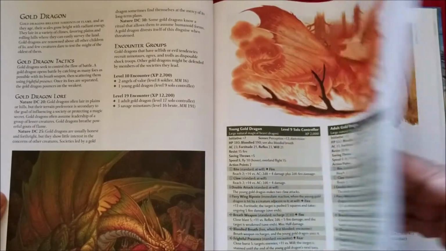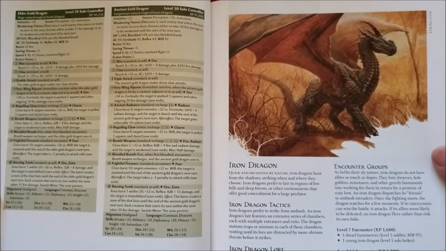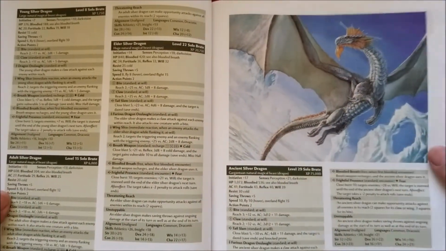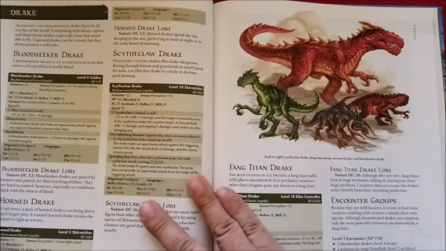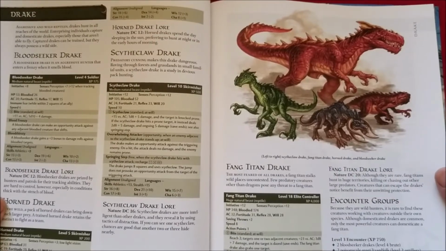Here we are in dragons, various other dragons, such as the Iron Dragon. I've always liked silver dragons. I've always been very partial to the metallic dragons. And various types of drakes as well.